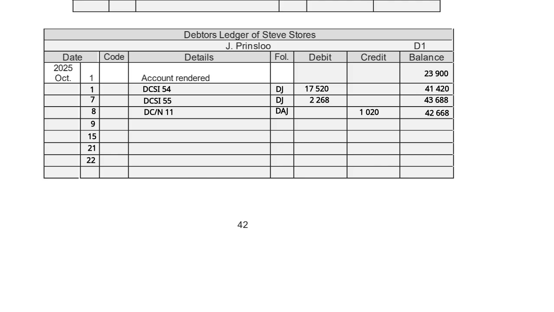we issued a receipt, or received a receipt from a debtor that's paying us, so we're issuing them a receipt. Prinsloo 15,000, so it's a duplicate receipt number 17. My journal is my CRJ. 15,000 is the partial payment, so it will go in the credit column. So Prinsloo's debt is now decreasing to 27668. Then on the 15th, we're issuing another receipt to J.